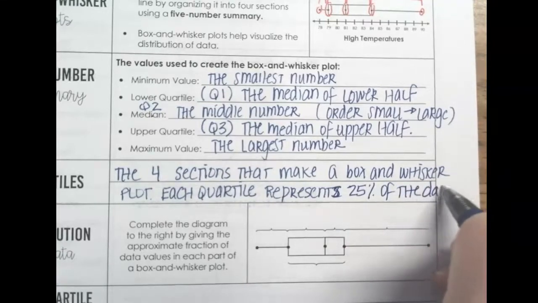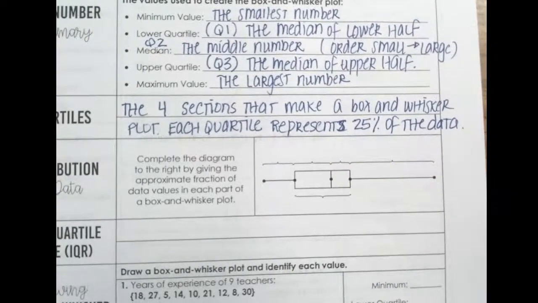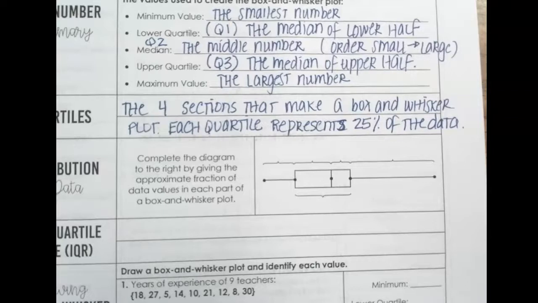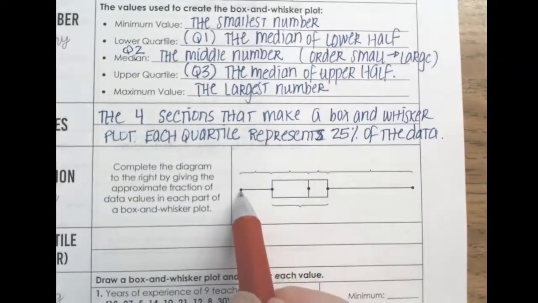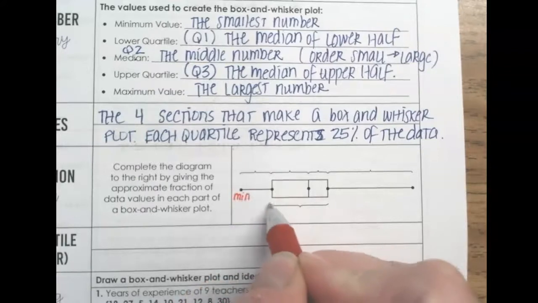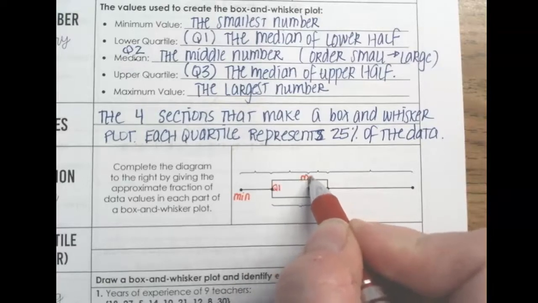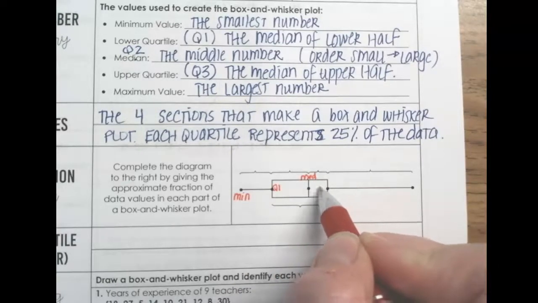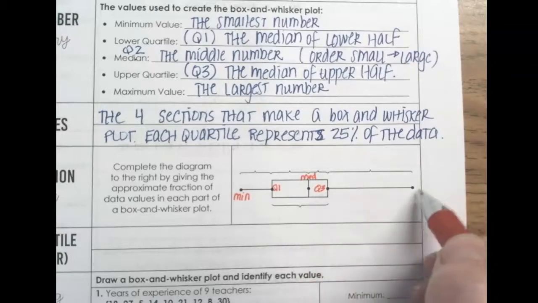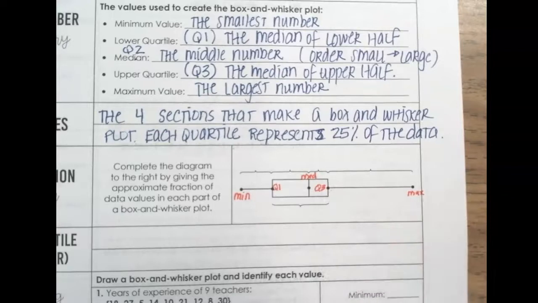All right, so let's take a look. So we have our diagram here. So let's kind of talk about each section. I'm going to do this in red. So this is kind of what I was showing up here, the 4 sections. So this is your minimum. This is Q1. This is your median. This is Q3. And this is your maximum value. There's your 5 numbers, 1, 2, 3, 4, 5.